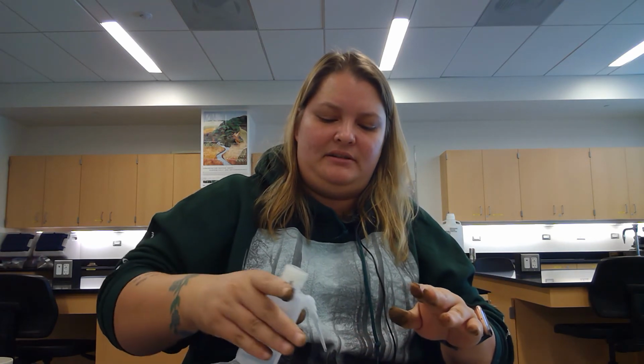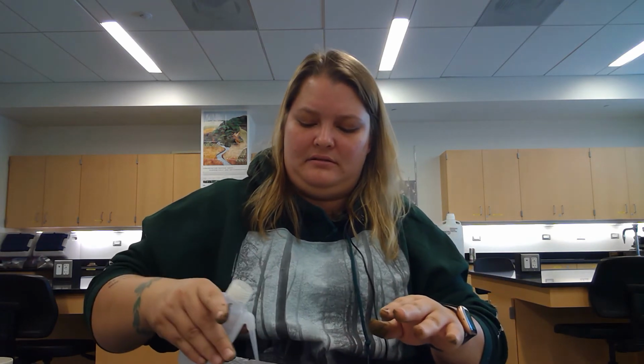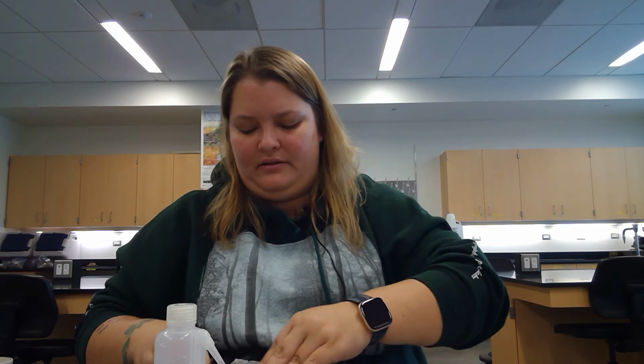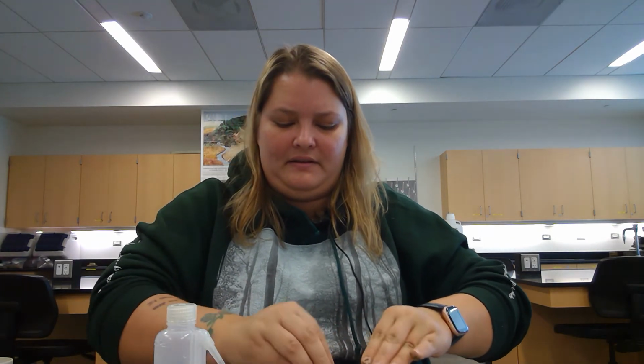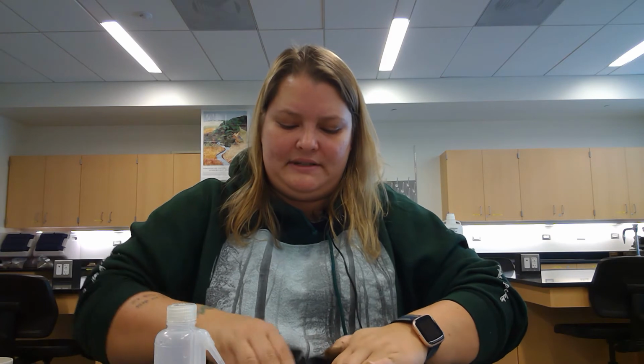Tiniest bit more water. There. Hopefully get the rest of this.